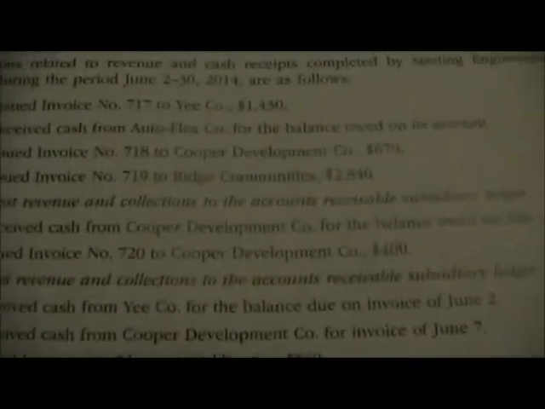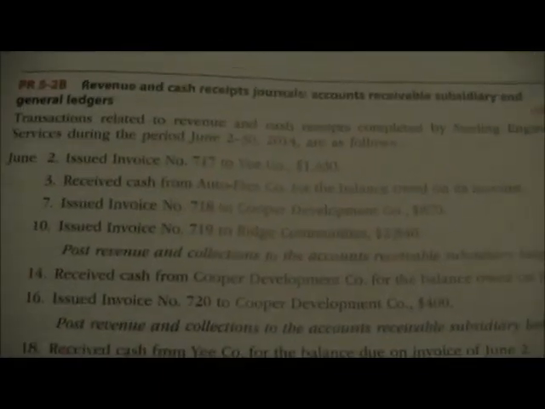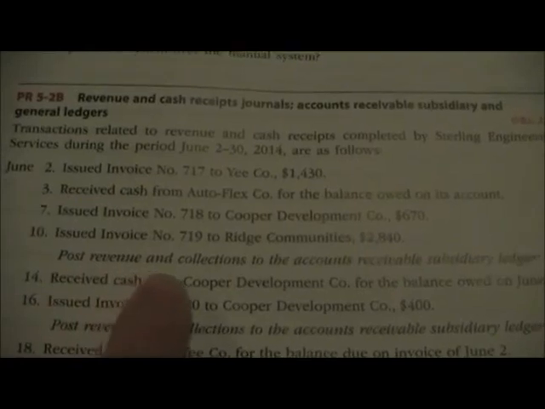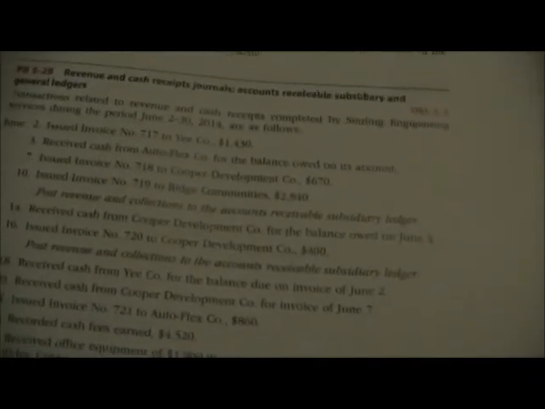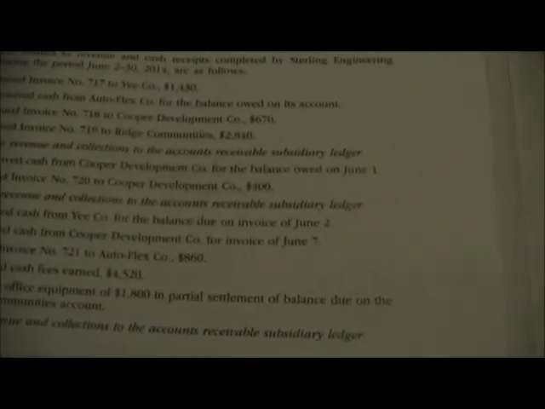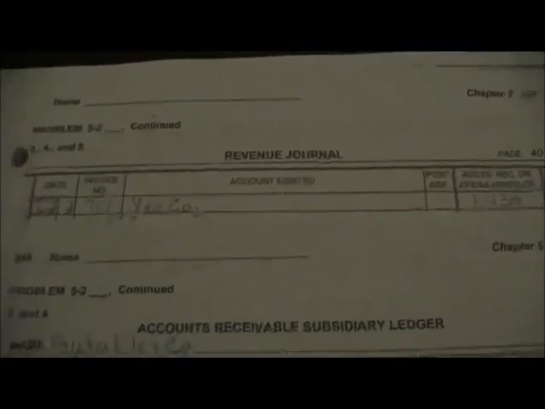Now, the next step in our journal entries tells us to post the revenue and collections to the accounts receivable subsidiary ledger. So go ahead and grab your accounts receivable subsidiary ledgers. Looking at the top of our revenue journal, we're going to start with Ye Company on June 2nd, $1,430. So we're going to come down to our subsidiary ledger all the way to the bottom to Ye Company, fill in our date, which was the 2nd.